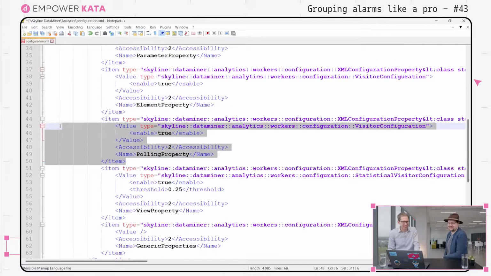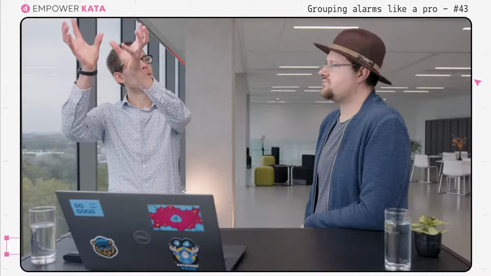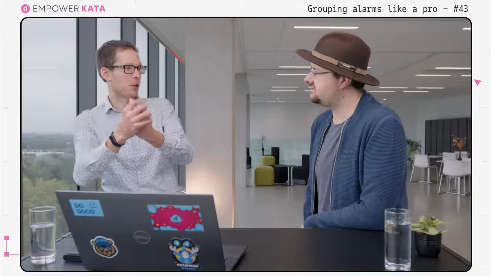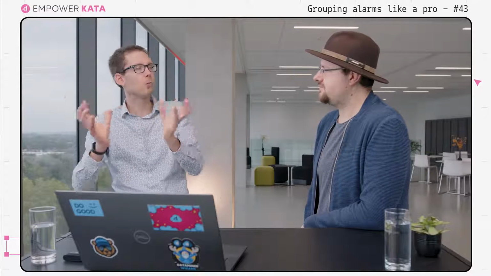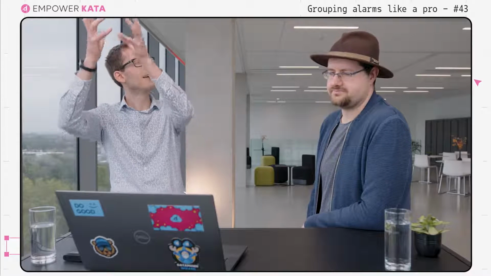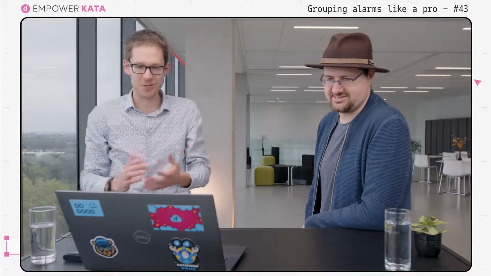Polling property. This is purely related to timeout alarms. So you have timeout alarms, and if they are polling from the same IP, you'll group them together. Because the idea is that if there are a lot of timeout alarms, all polling from the same IP, then maybe the issue is there, not on the devices. Yes, so you have that.